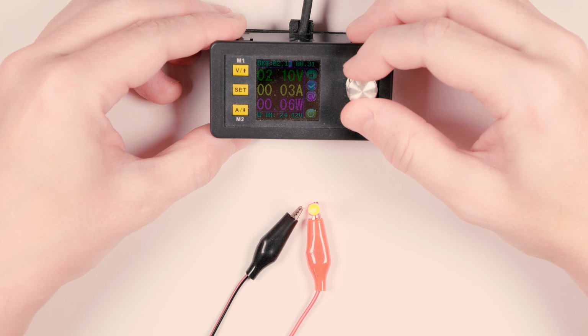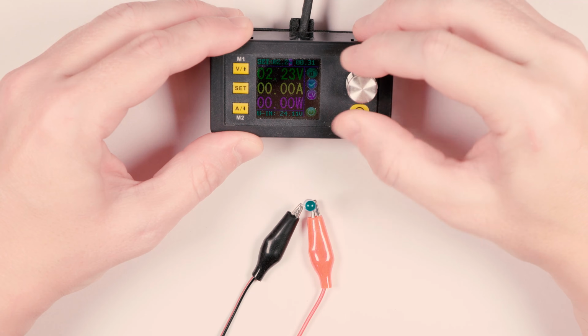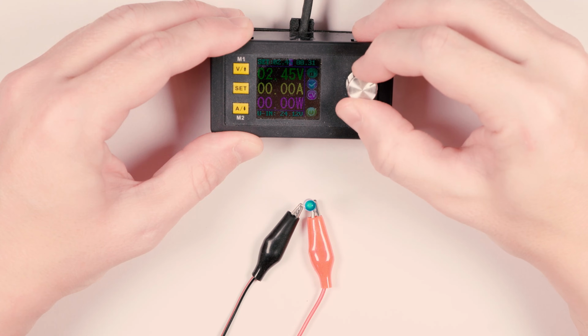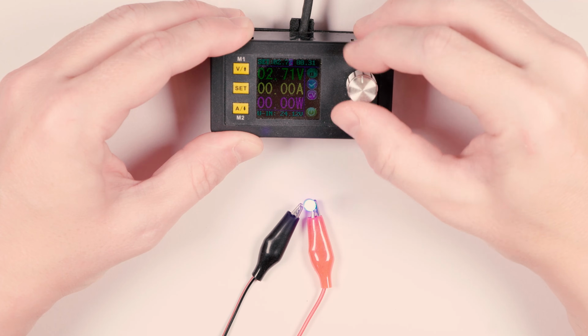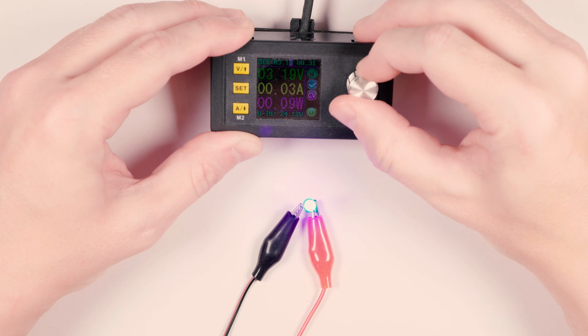Let's take another LED. This is a blue one. We see that when the voltage reaches 2.3 volts, it doesn't even turn on. The glow starts at approximately 2.4 volts. The current begins to increase. At a voltage of 2.74 volts, it is 10 mA. 2.98 volts, 20 mA. 3.15 volts, 30 mA.